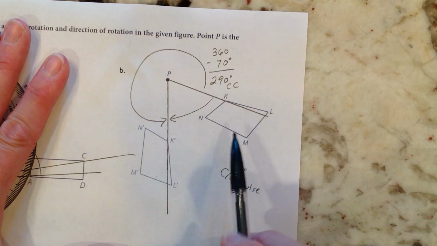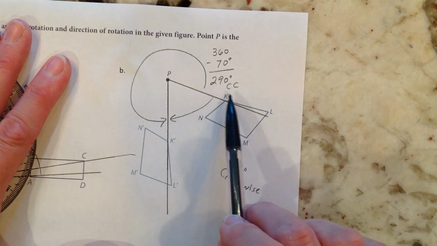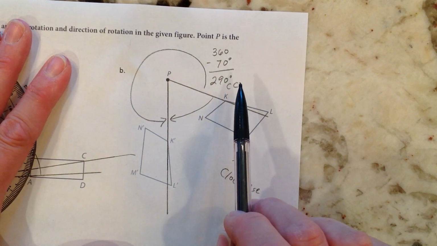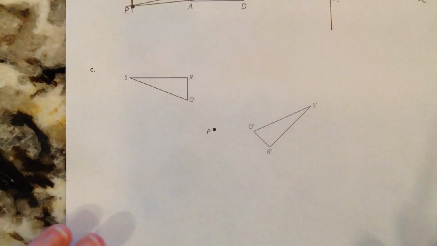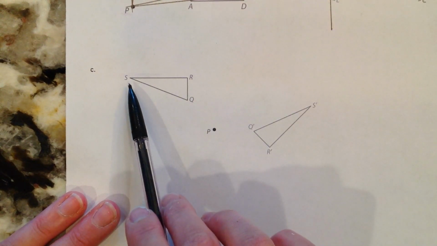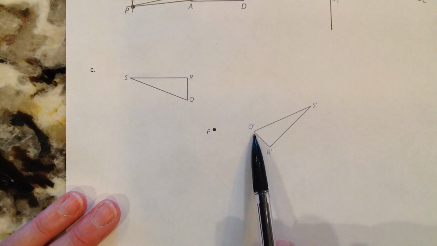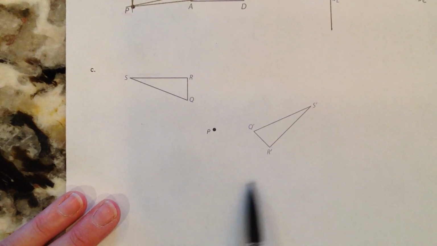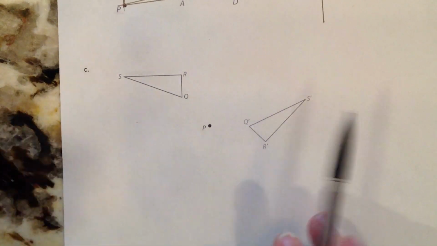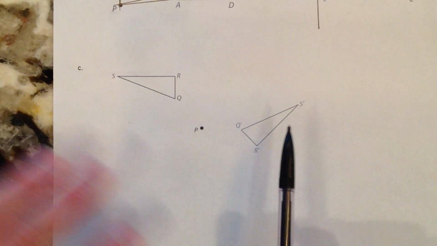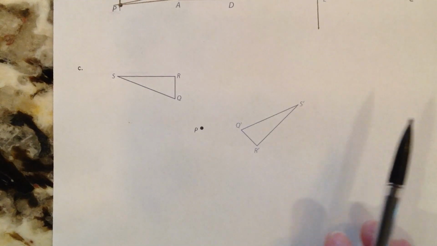So however you want to think about it, if you're going this direction, it's clockwise 70 degrees, or going in the other direction, it is 290 degrees counterclockwise. And then, last but not least, why don't you try problem C. We have a triangle SRQ and triangle S prime, R prime, Q prime. So we could either go this direction, which is counterclockwise, or this direction, which is clockwise. Now, the easiest way to measure with your protractor, of course, is to do the clockwise turn, because that should be less than 180. So why don't you go ahead and try that out.